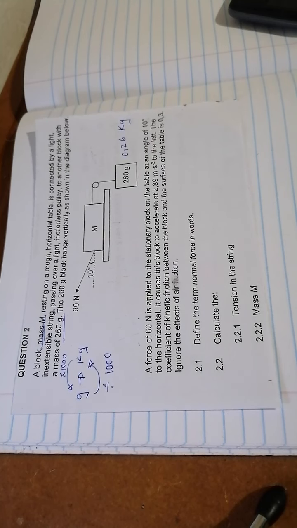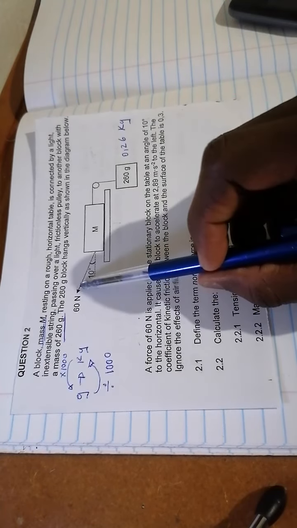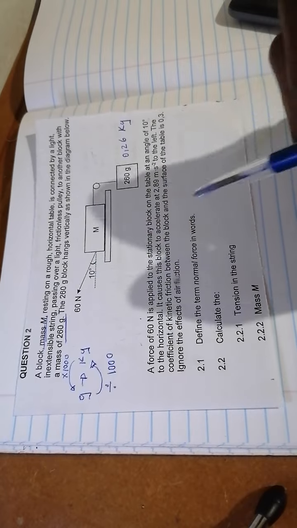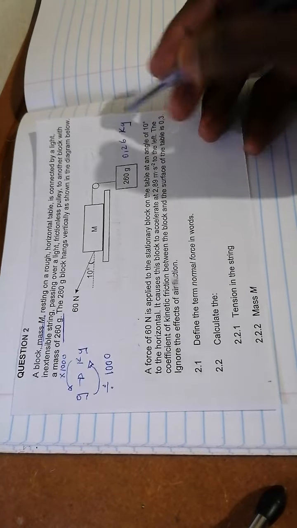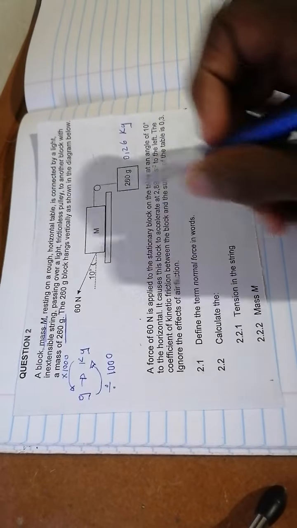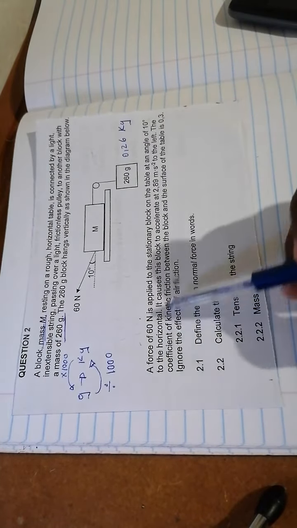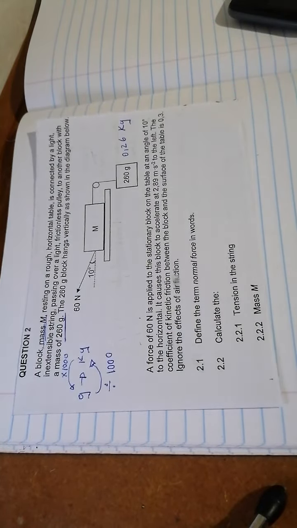Okay, a force of 60 newtons is applied to the stationary block. They're talking about this force, right? It's applied on the table at an angle of 10 degrees, this angle here, to the horizontal. It causes this block to accelerate at 2.89 to the left.